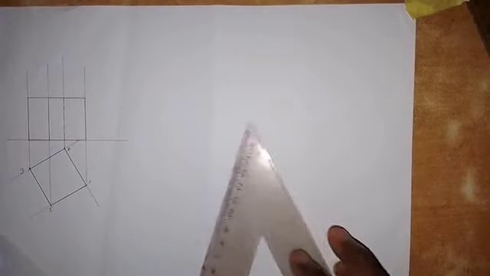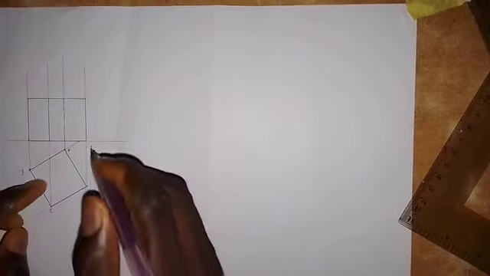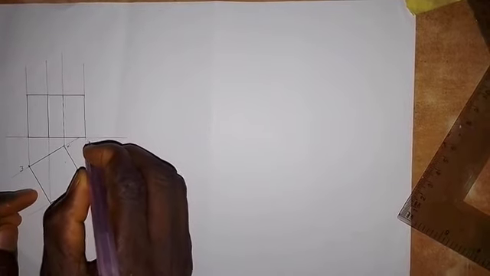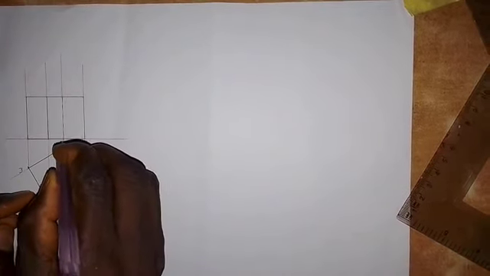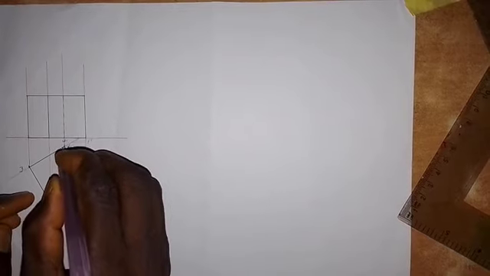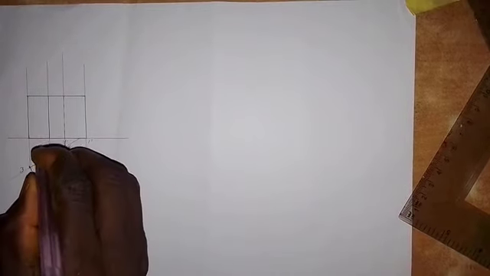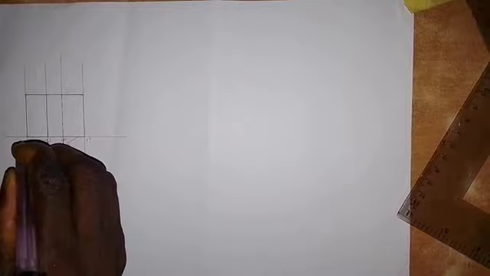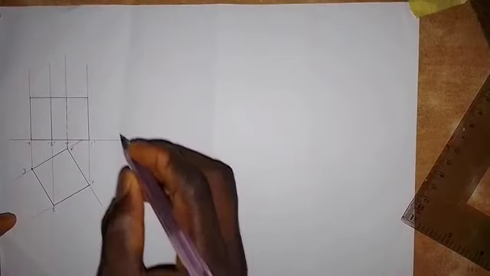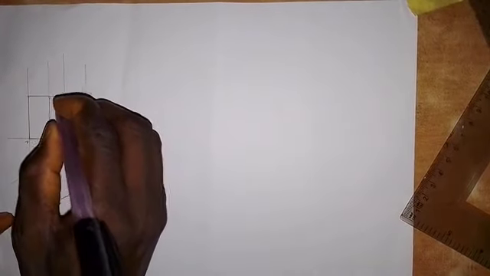Having obtained this, I'm going to number the points. This point is 1 prime, this is 4 prime, this is 2 prime, and this will be 3 prime. Then I'm going to call this 1, this is 4, this is 2, and this is 3.